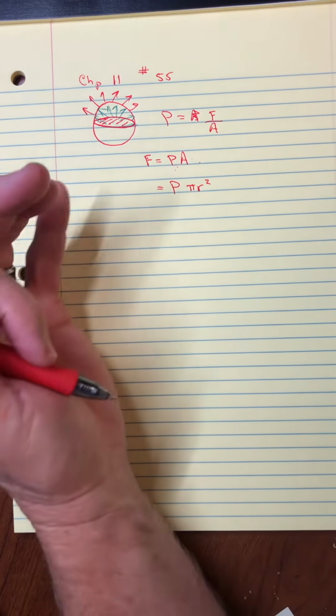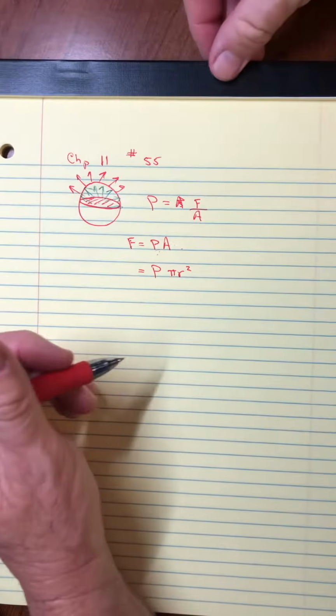And we saw this actually really well in chapter 9 where we did the torque.